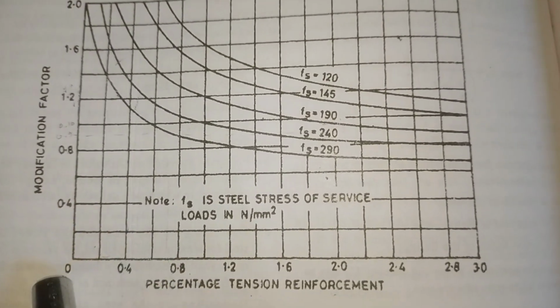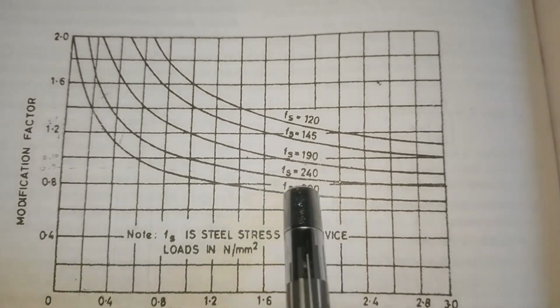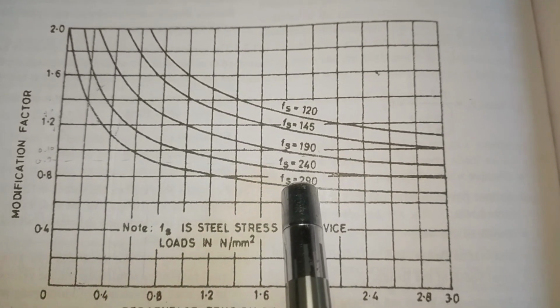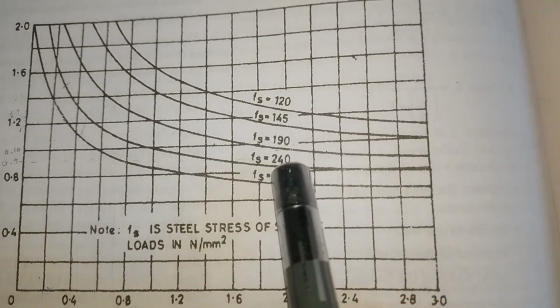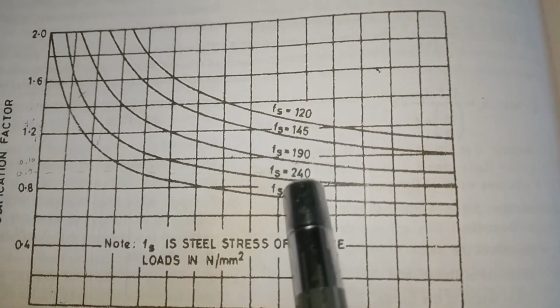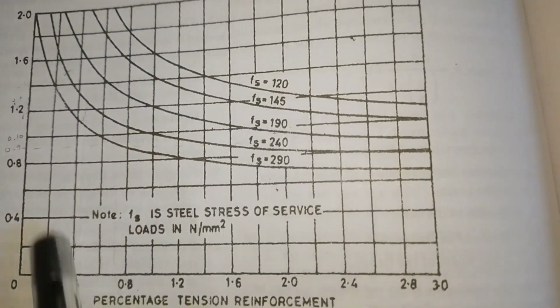0.23 means it comes here, in between 0.2 and 0.4. The Fs value we got was 228. 228 means it comes near this curve, Fs 240. So by using this curve and the value of PT, we will calculate the modification factor.